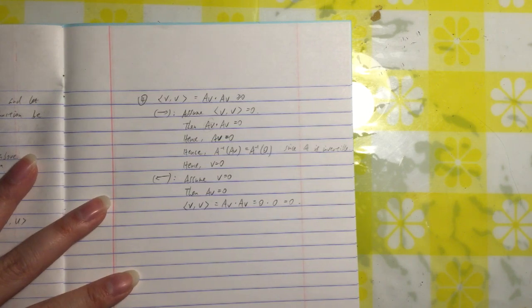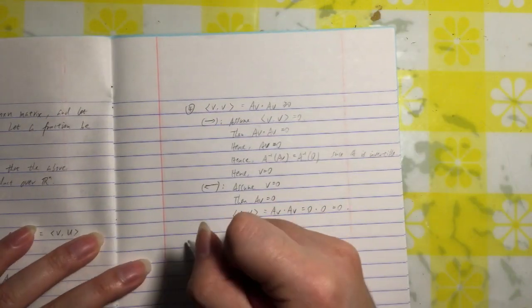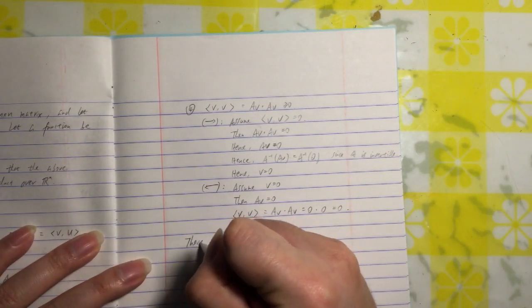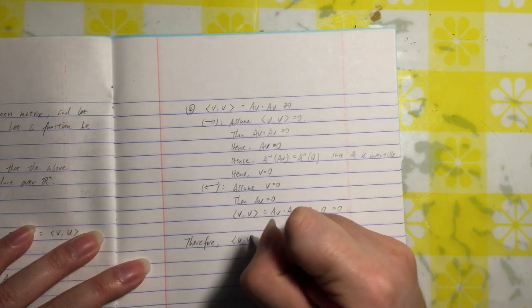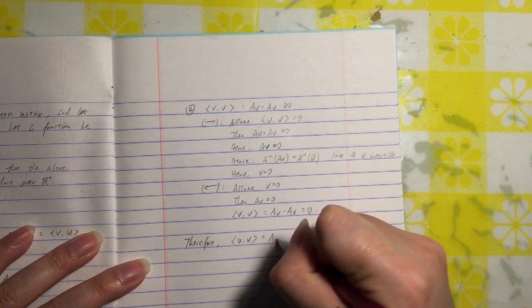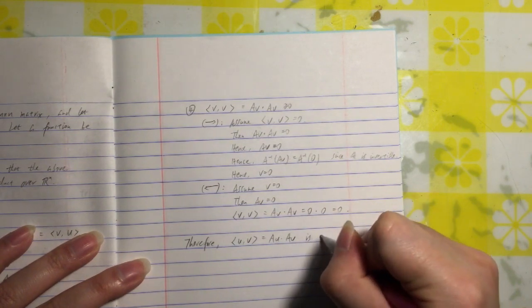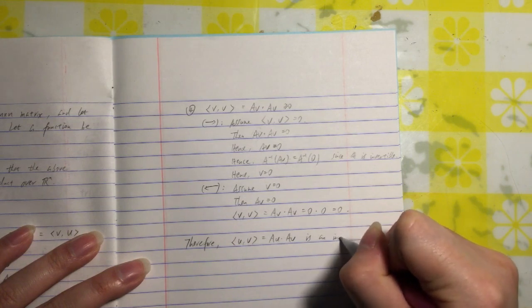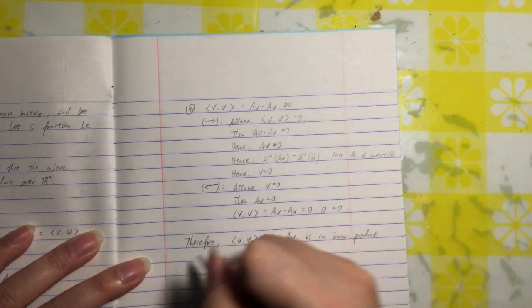Since all 4 axioms are satisfied, this function, angle bracket of U comma V equal to AU dot AV, is an inner product over Rn.